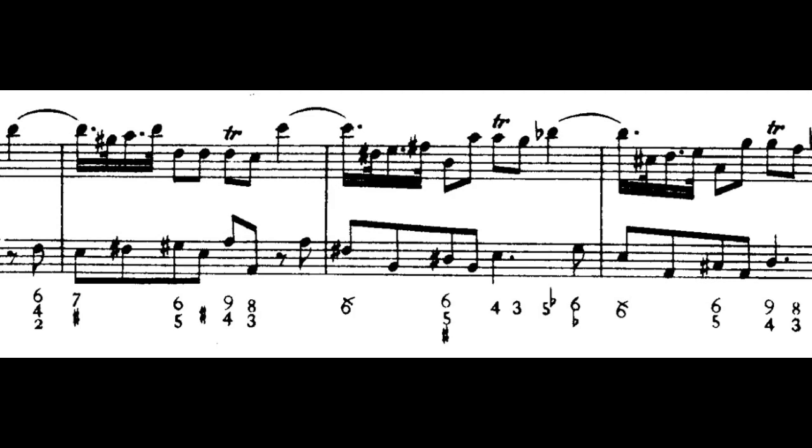It works also without, because still these last two notes are an ornament, an appoggiatura.